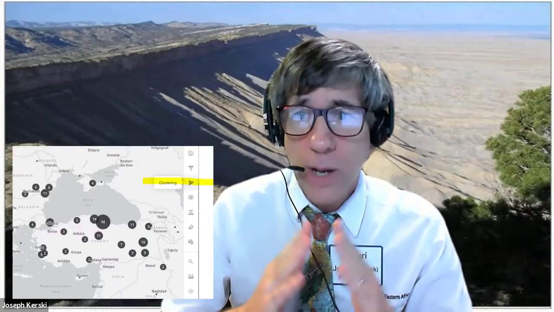Analyzing change. That's a fundamental theme when we map, right? We want to be able to map our dynamic planet in near real time oftentimes or in real time. How do we do that? How do we analyze change with web mapping applications?